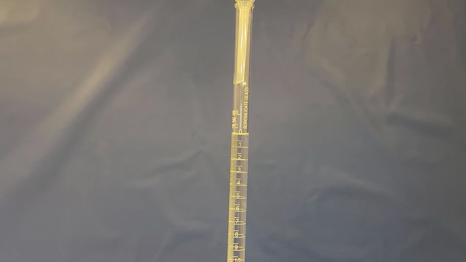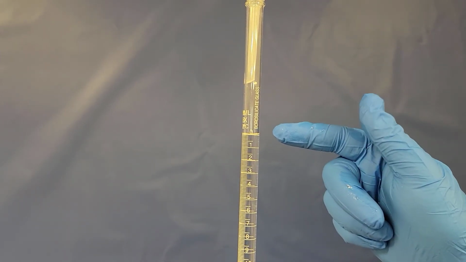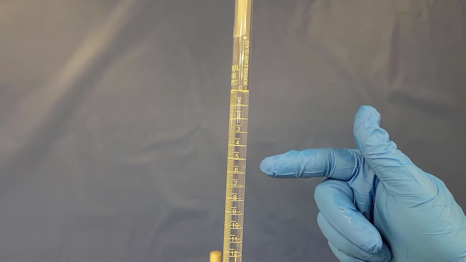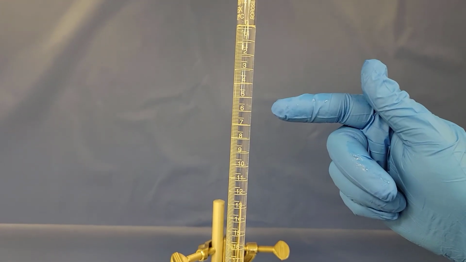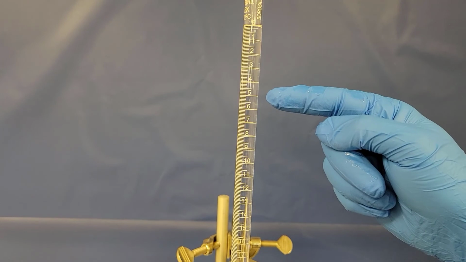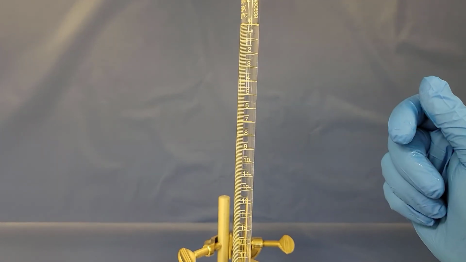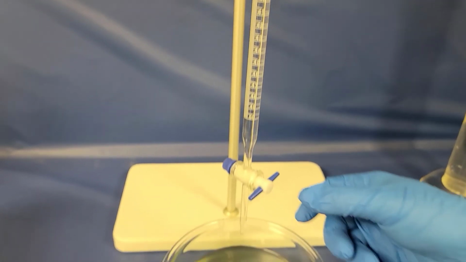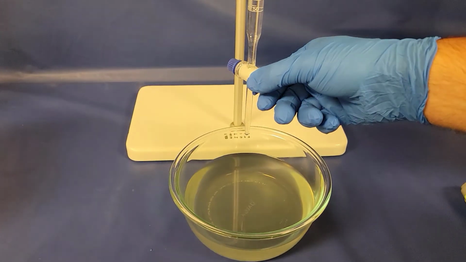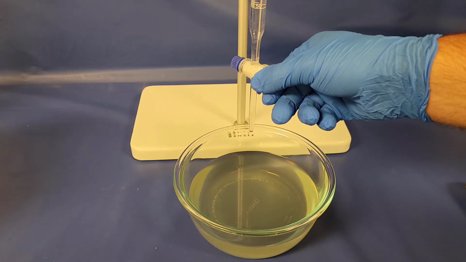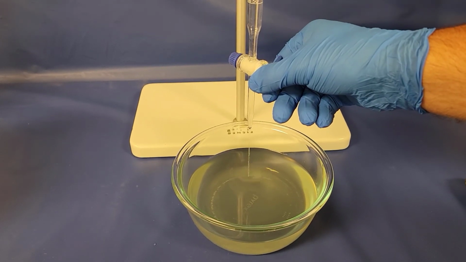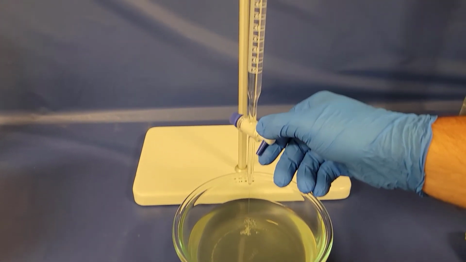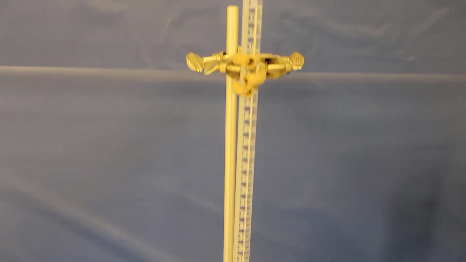Our burette here holds 50 milliliters. It starts with 0, and as you add the solution to your bowl, it'll count down how much you've added. So we're going to add 5 to begin with. The way you do that is by just opening this valve slowly, and it will slowly leak 5 milliliters of our acid solution into our 500 milliliters of irrigation water.